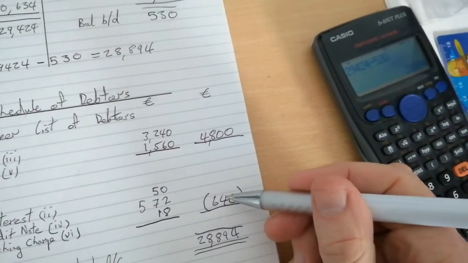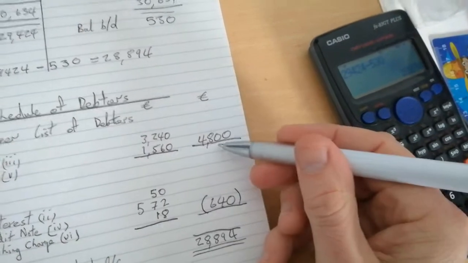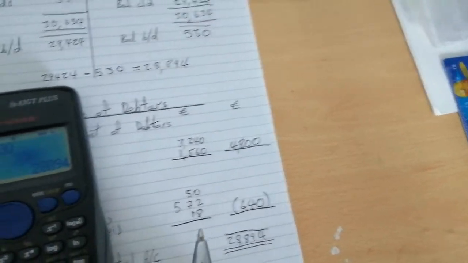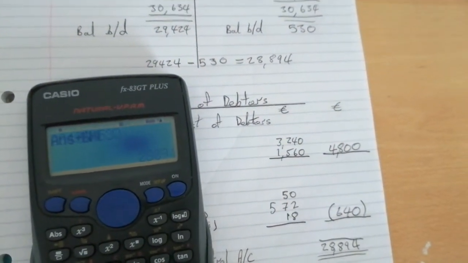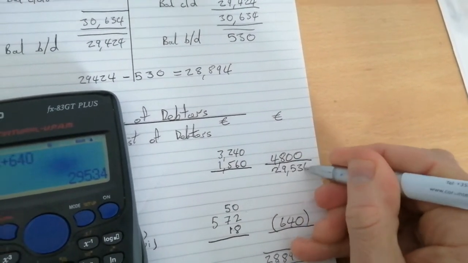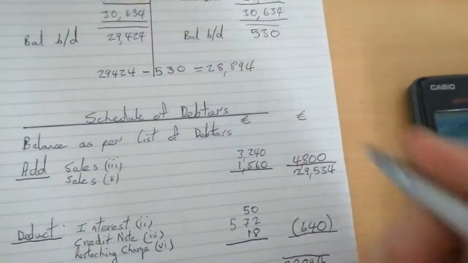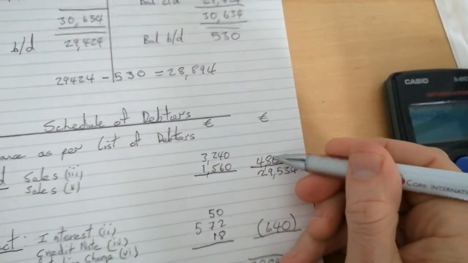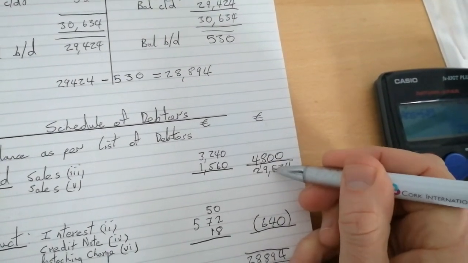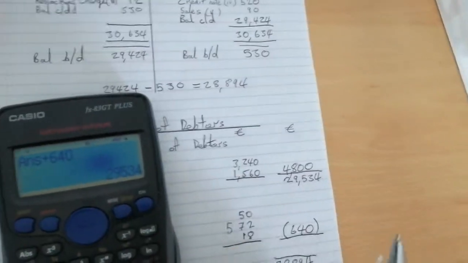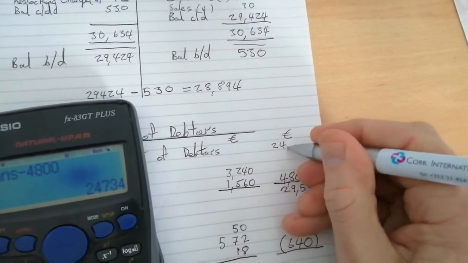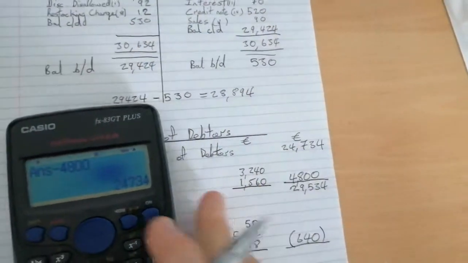So if I'm subtracting 640 from something to get this, what was the something in the first place? Well, I'm going to have to add on 640 to find out what it was in the first place. So 28,894 plus 640 is 29,534. Okay. And again, I ask myself, well, if I had my balance at the start and I added this to get to this, how do I find out what this original was? Well, I'm going to subtract this from that to get back to the start. So 29,534 minus 4,800 is 24,734. So we're doing the opposite mathematical operations.